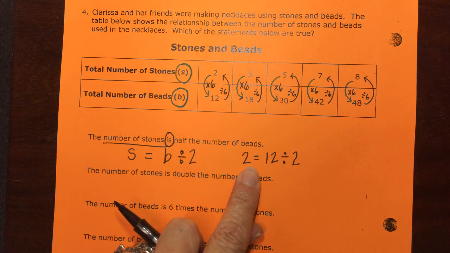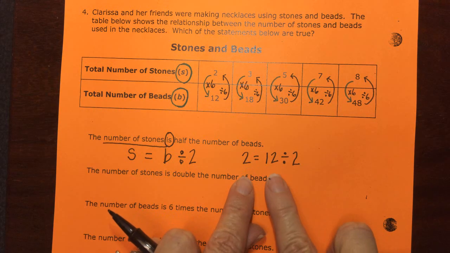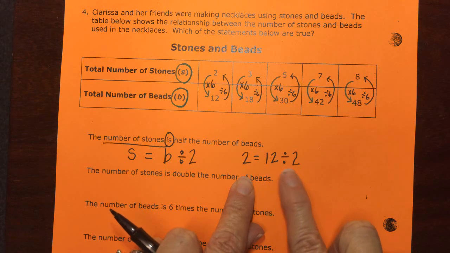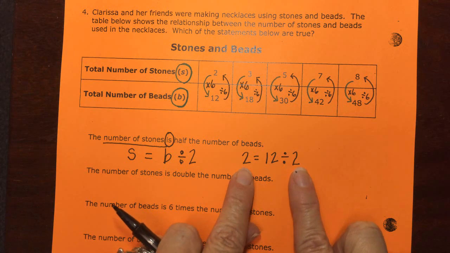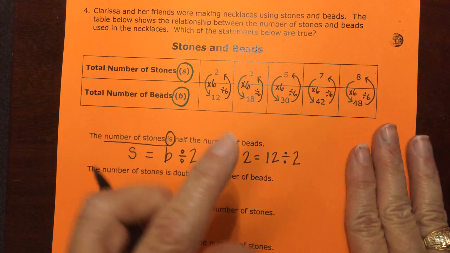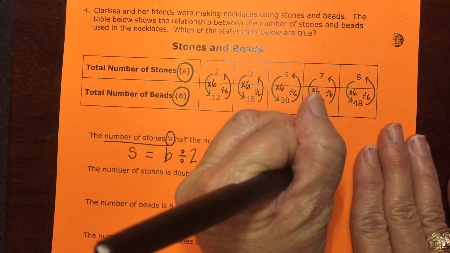So let's think about that for a minute. If I take the number 12 and I divide it in half, will I get 2 as my answer? And I don't think that that's going to work. So I'm going to say this is false.